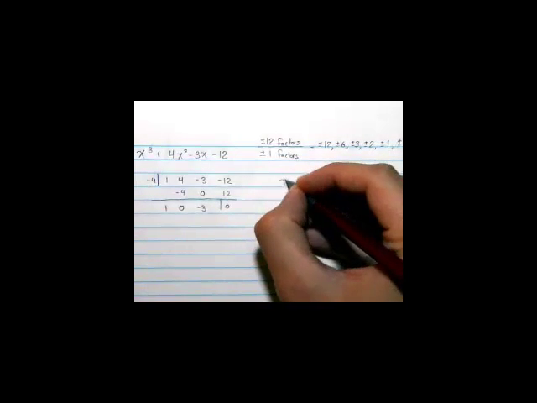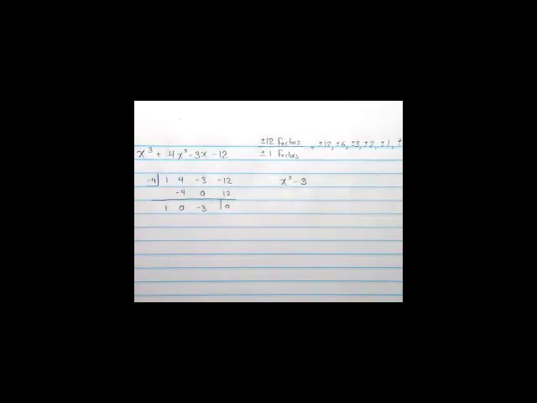So once I've done this division, think about when we did synthetic division yesterday. We were able to take this answer and rewrite it as a polynomial, right? So what polynomial is that for this one, if I have 1, 0, negative 3? Once I've taken out that negative 4, I have x squared minus 3.